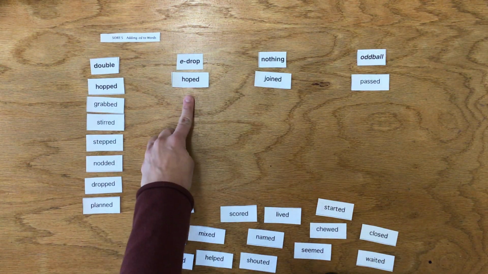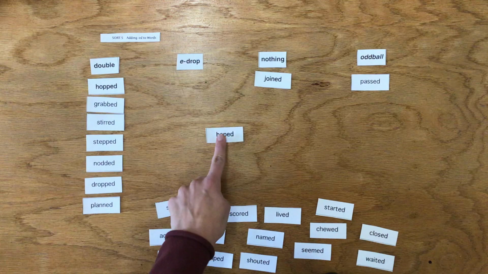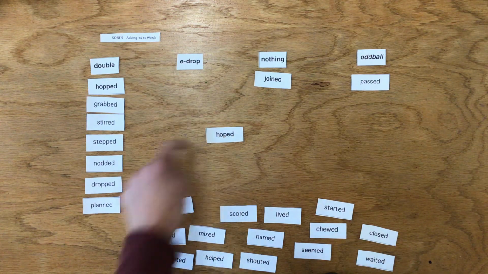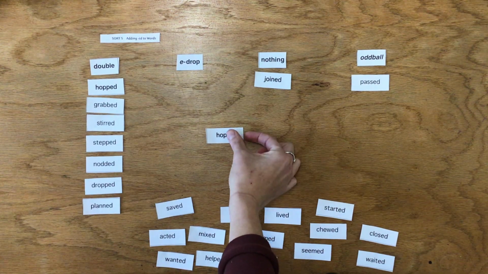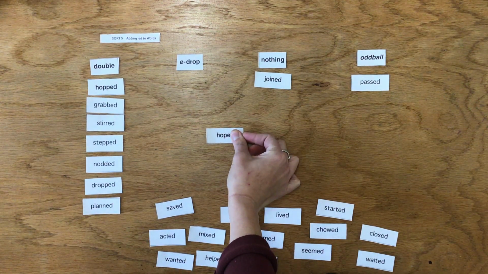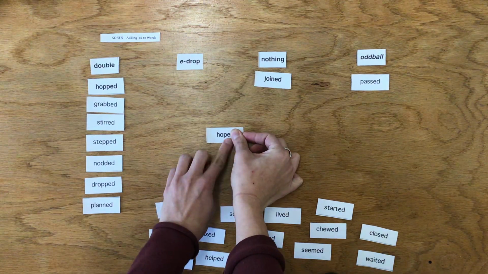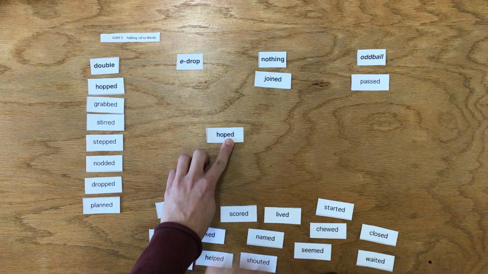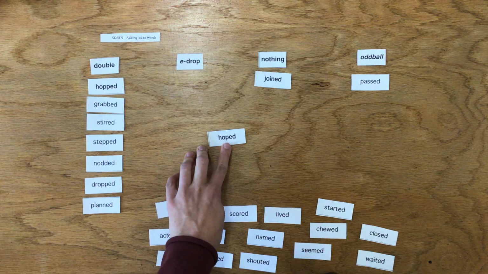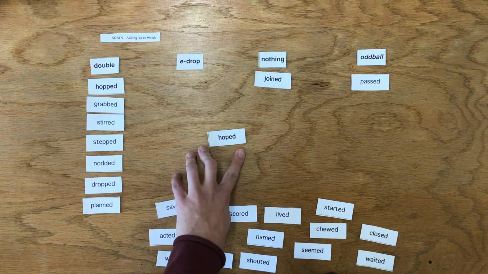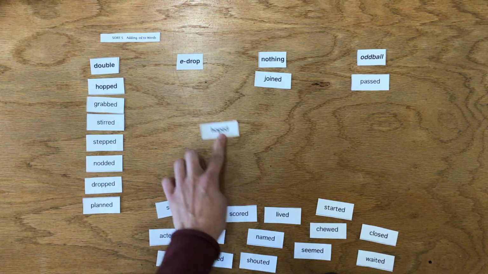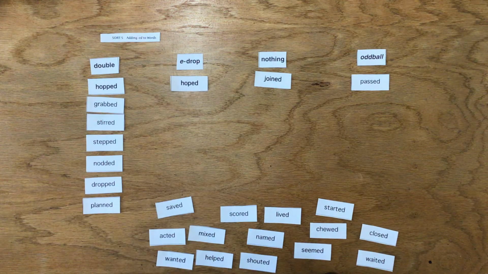Sometimes when we want to add an ed, we add an ed by dropping the e at the end. Like the word is hope. In order to add an ed, we have to drop the ending e to add an ed. If we didn't drop the e, it would be H-O-P-E-E-D, and that'd be like hopeed. That wouldn't be right. So we have to drop an e.